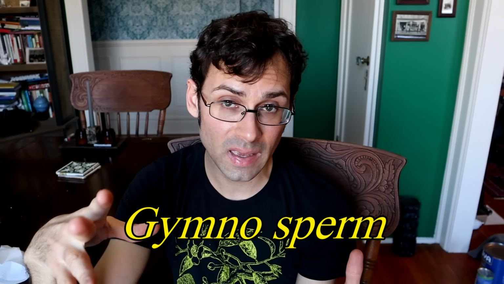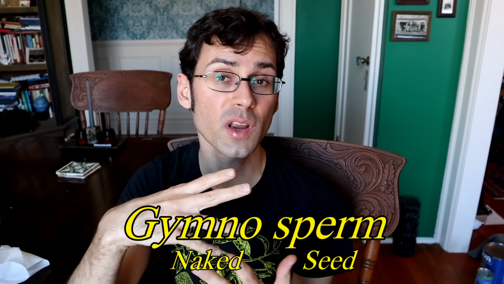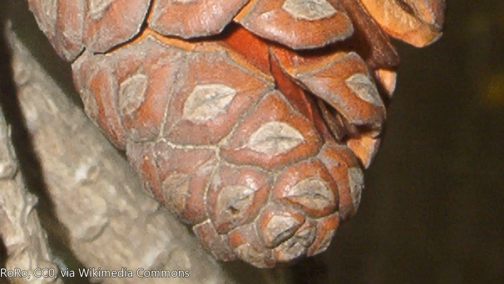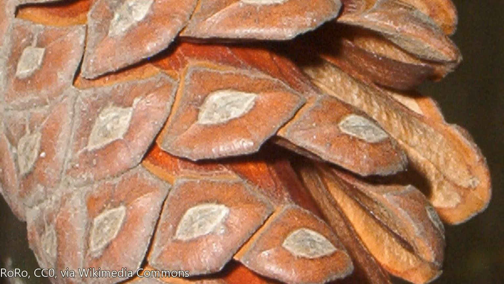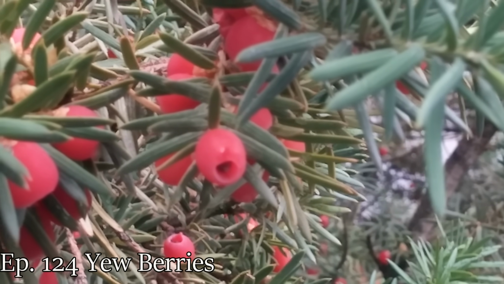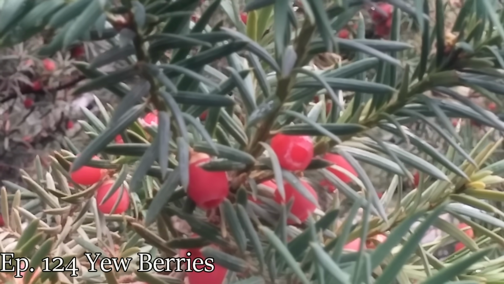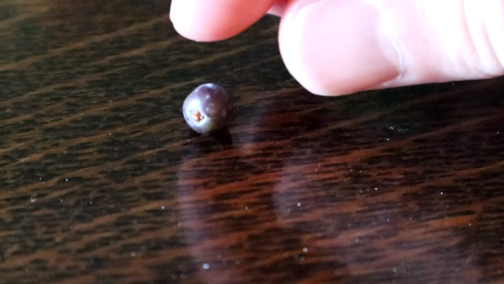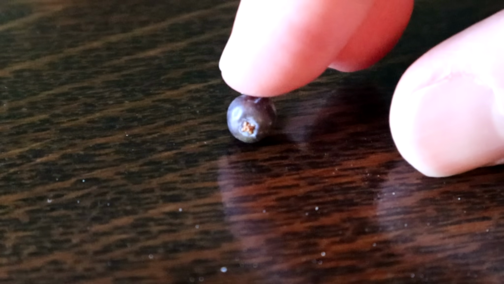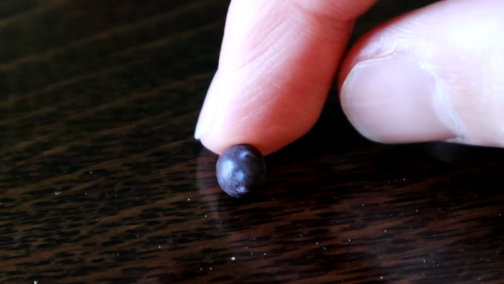Gymnosperm literally means naked seed, okay? And gymnosperms very often are things where the seeds are exposed, like a pine cone. The yew berry is a gymnosperm, and the yew berry also has a seed that is exposed. So naked seed makes sense. But juniper berries, if you take a look there, the seed is not exposed. It is a berry. It looks like a berry. It's not a berry, but it looks like a berry. So that's where I start to get confused. I don't know what that means.